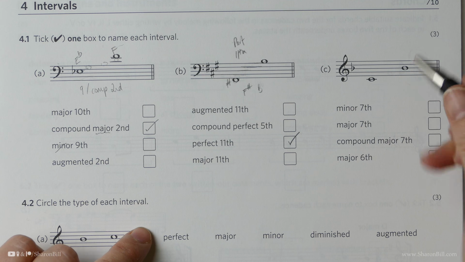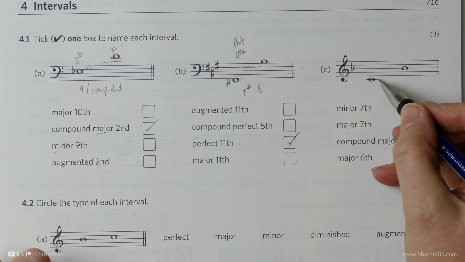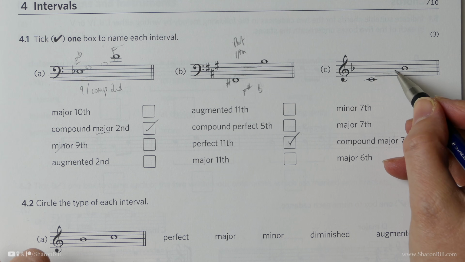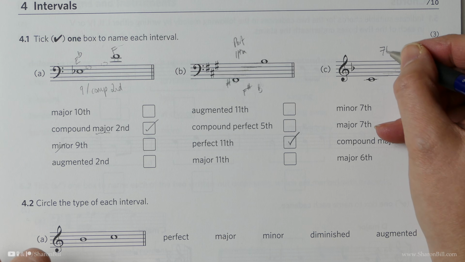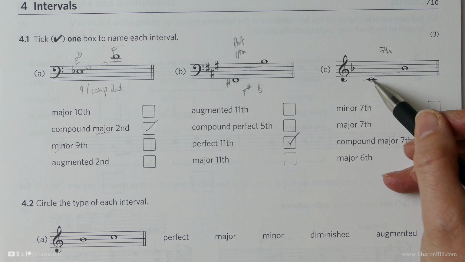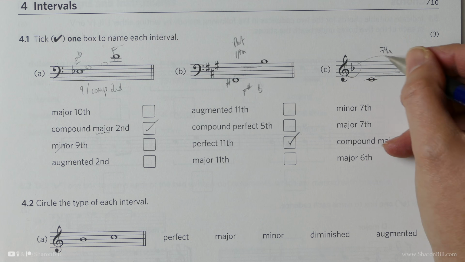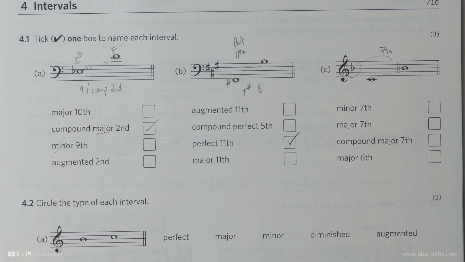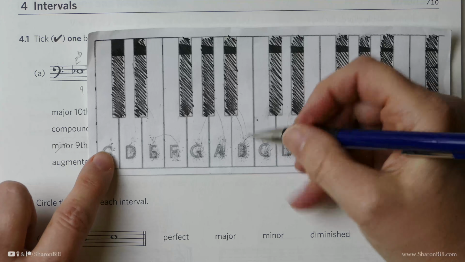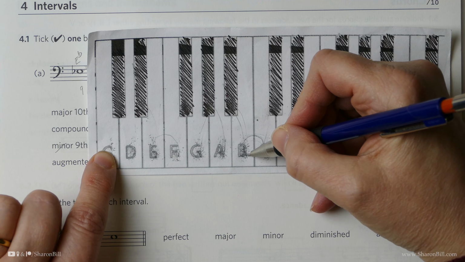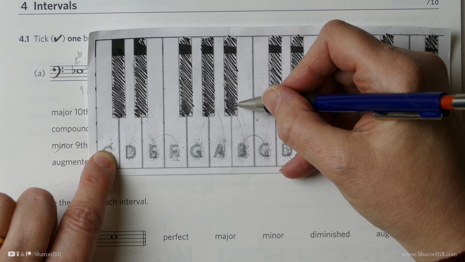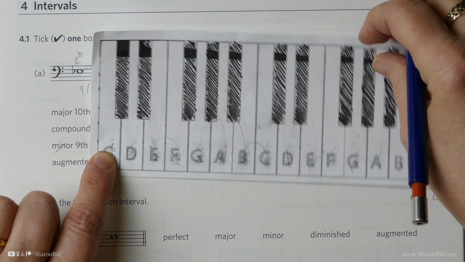And then here we have a 1, 2, 3, 4, 5, 6, 7th. The 7th. Now this looks like it's going to be a major 7th, C to B. However, it's B flat. And so we've made the major interval from C to B smaller by taking it down a semitone. And so that makes it a minor 7th.